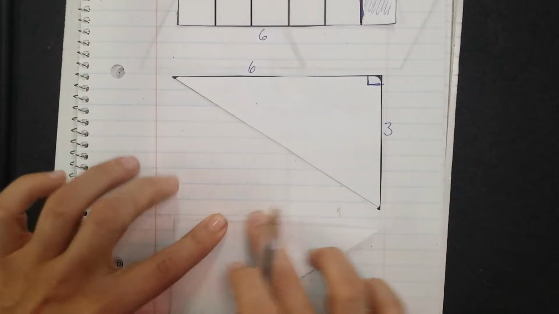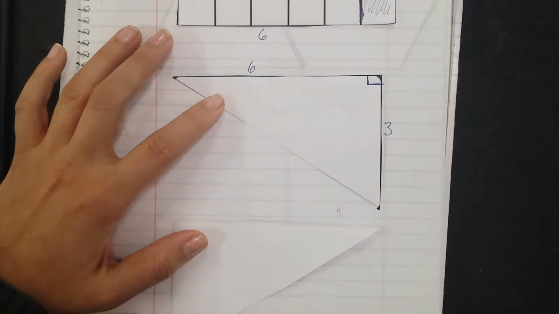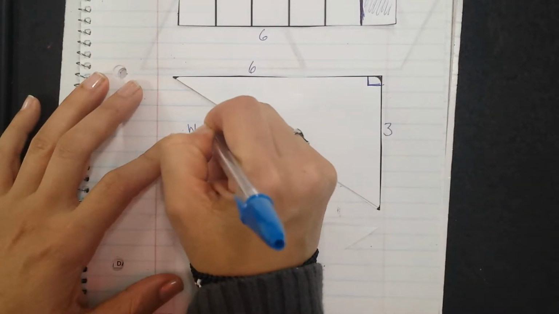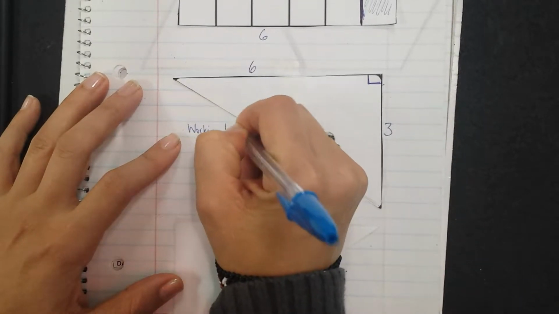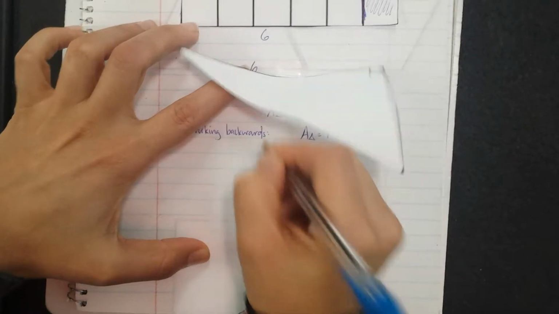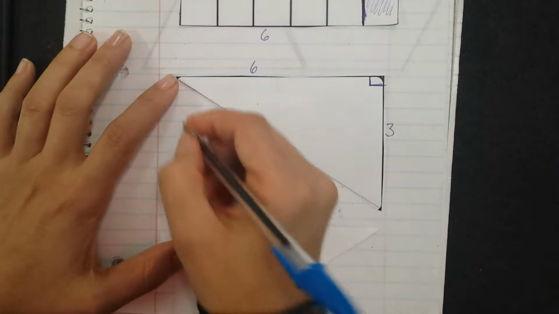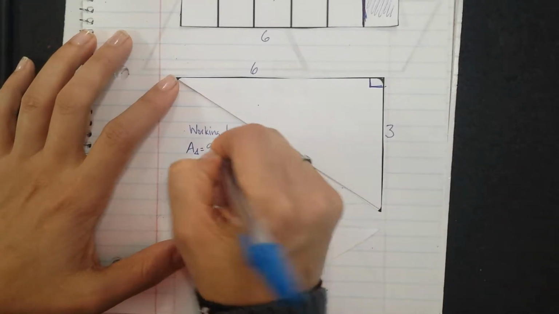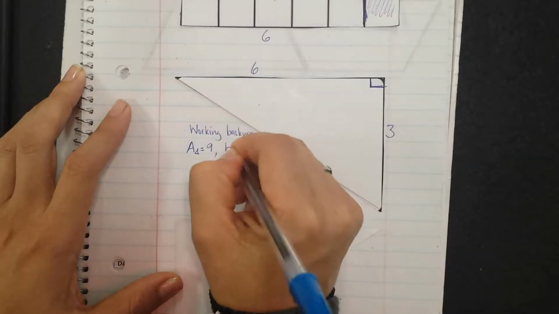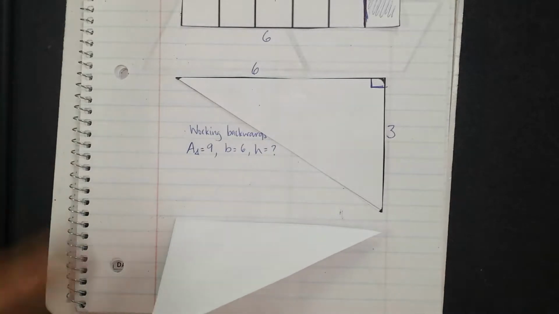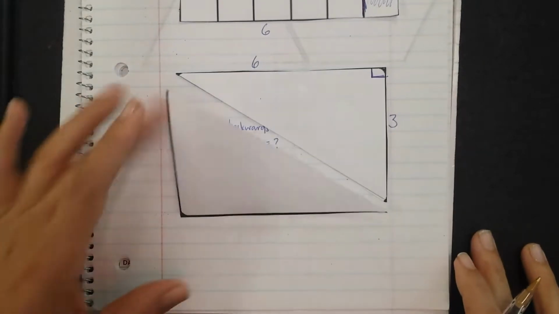Well, that's one kind of question, but they can give you another question where you have to work backwards. So go ahead and just write down working backwards. All right, working backwards. Let's say they gave you the area of a triangle, which in this situation was 9. And then let's say they gave you the base, which is 6, and they asked you to find the height. Okay, so this is just working backwards.